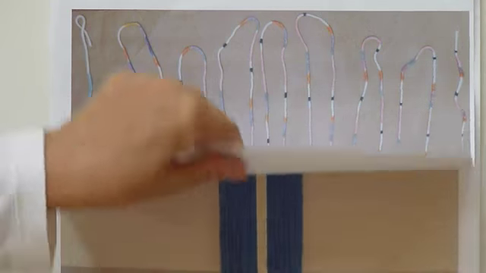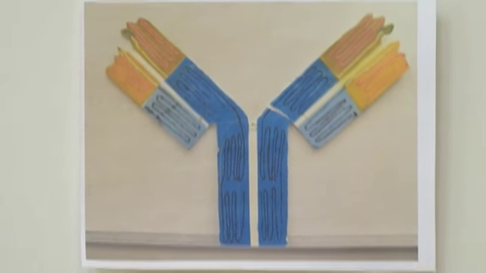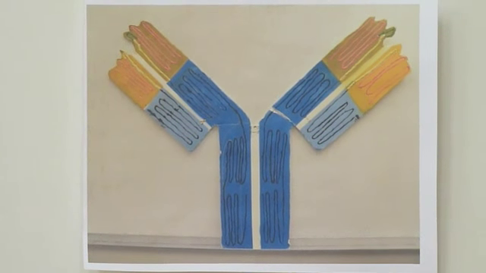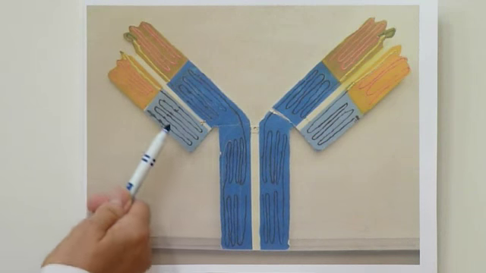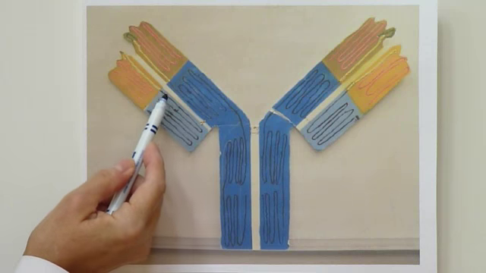So just as a reminder, what that gene will do after rearrangement is code for this part of the antibody here. The constant region will code for this part of the light chain.